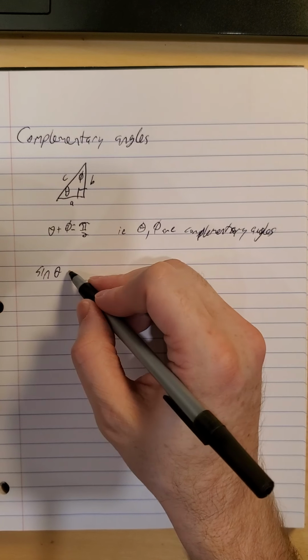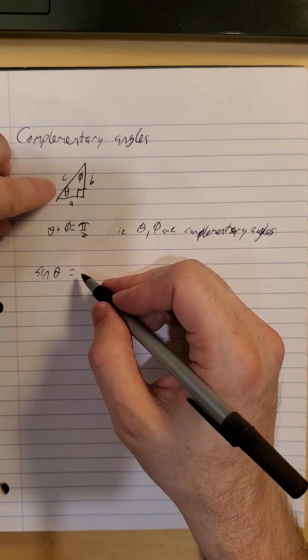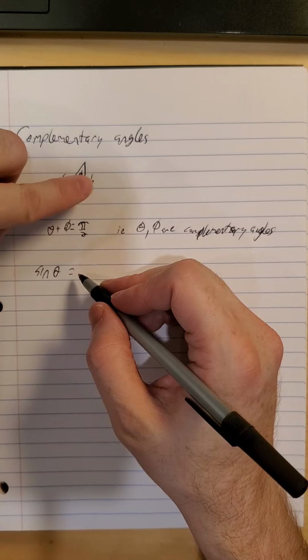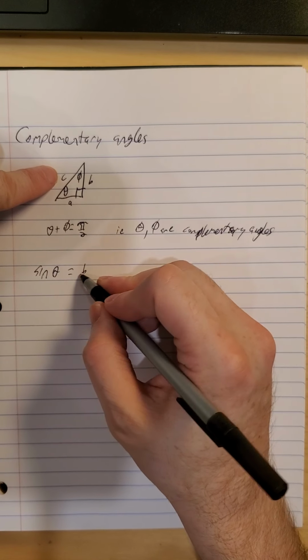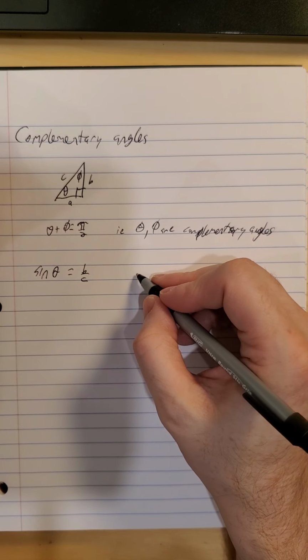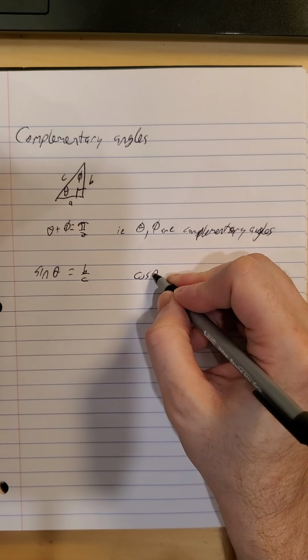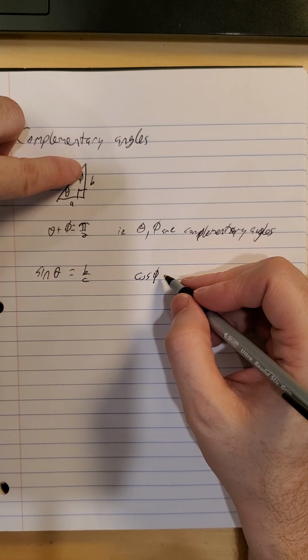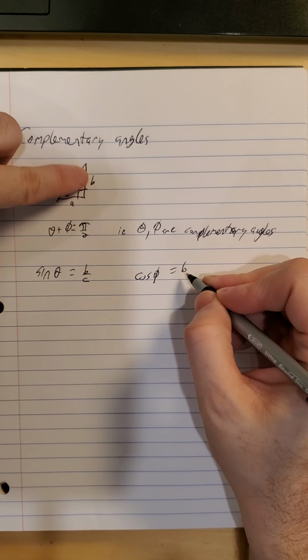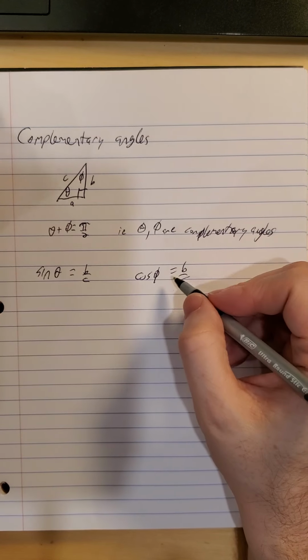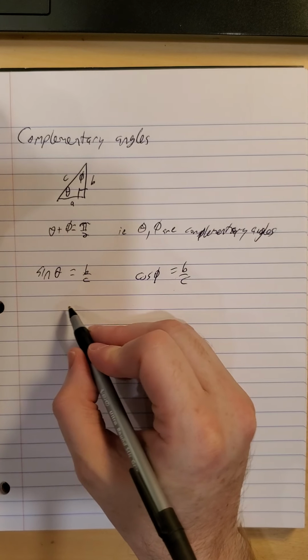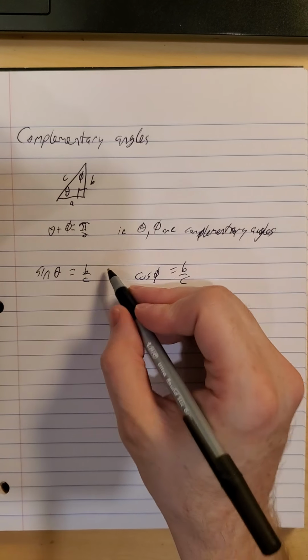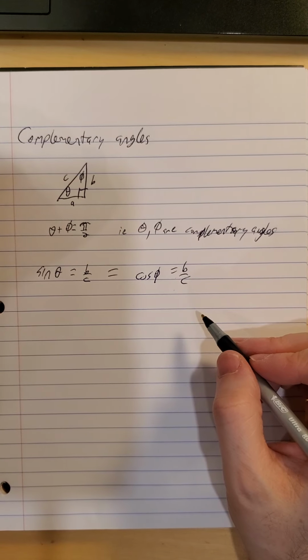So sine of theta, sine is opposite over hypotenuse, so B over C. You might notice that the cosine of phi, though, if phi is our angle, the adjacent is B, and the hypotenuse is still C. So sine of theta is equal to cosine of phi.